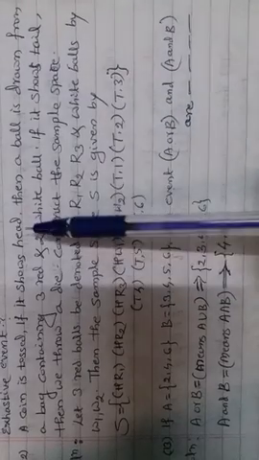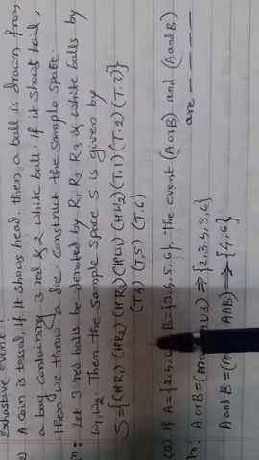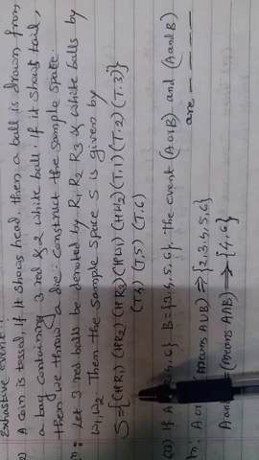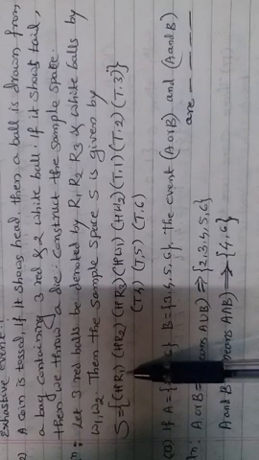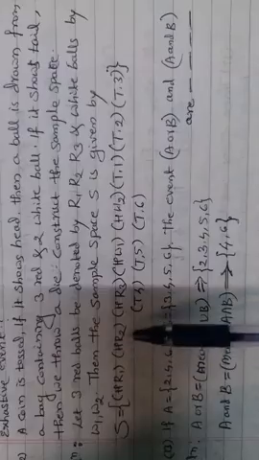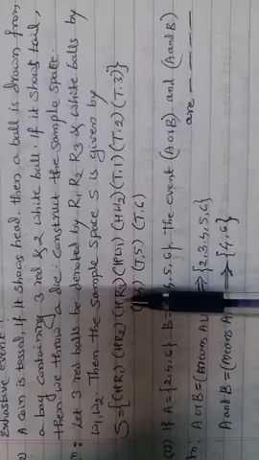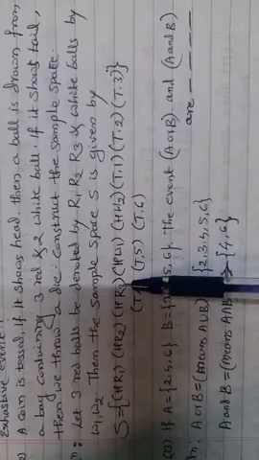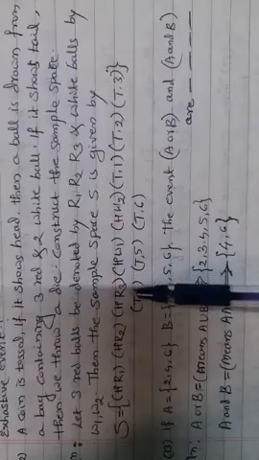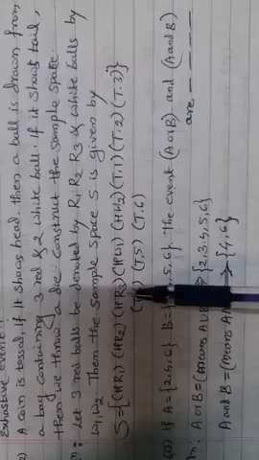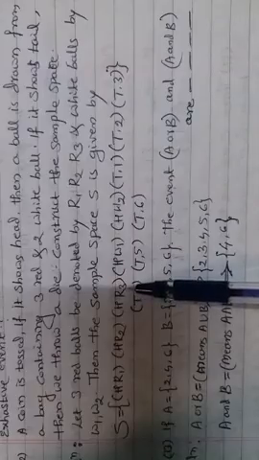First, it shows head, then a ball is drawn. Head with the first red ball, head with the second red ball, head with the third red ball. Here, the red ball outcomes from the box are over.